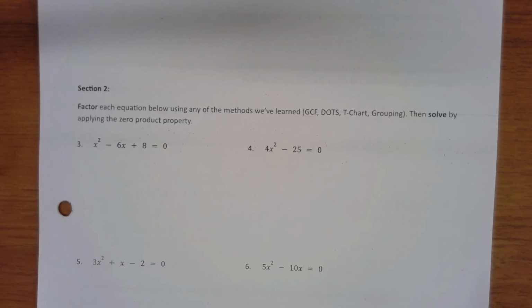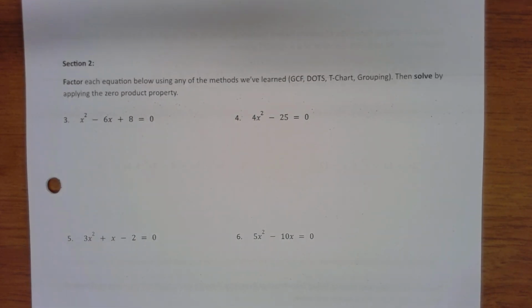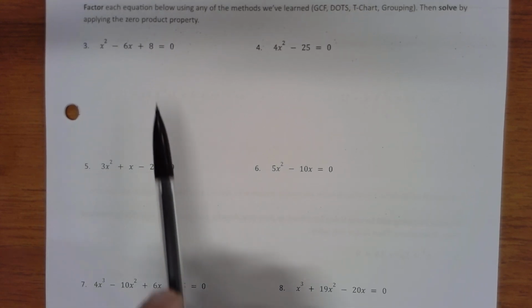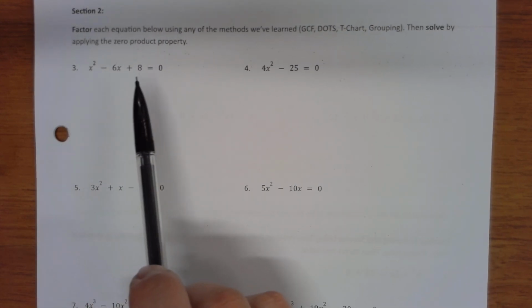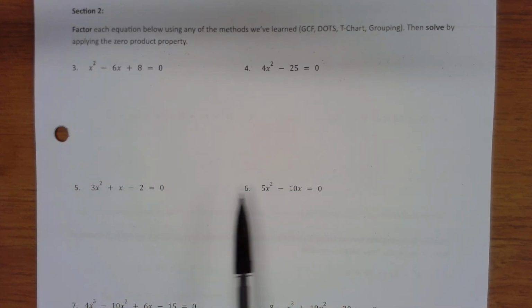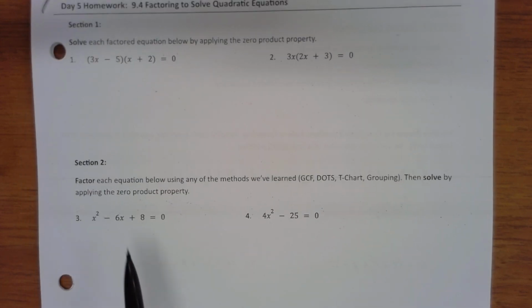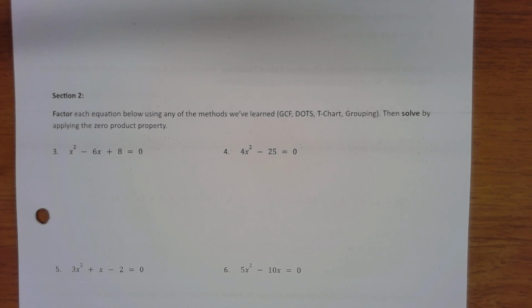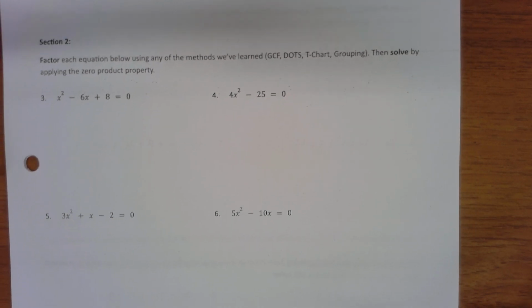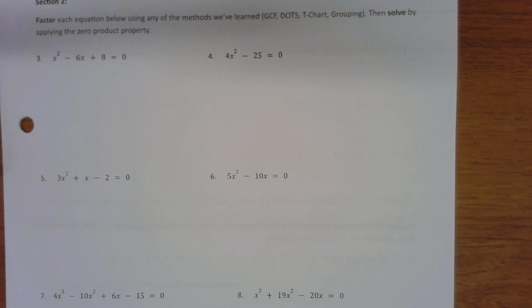In the second section of homework, like page 20, you're going to make sure everything's in standard form, set equal to 0, and factor using t-chart, grouping, dots, and all the other methods that you have. You're going to factor it and then set each factor equal to 0 to solve it. Do the best that you can to complete your homework. We're going to check the other homework the next time we see you.